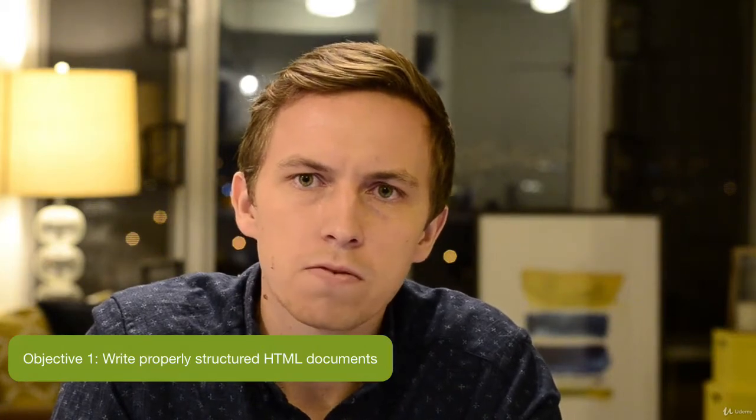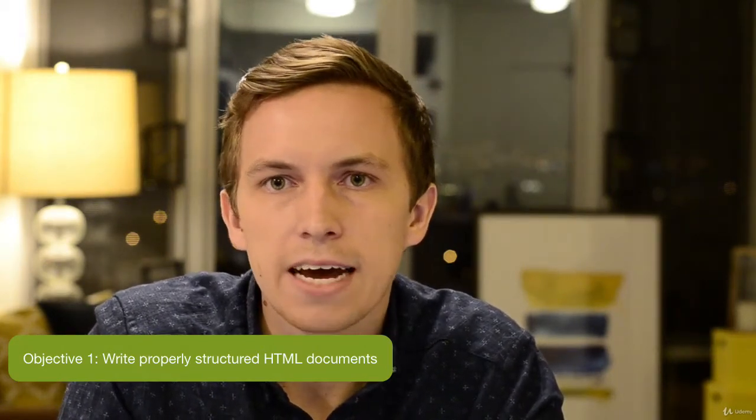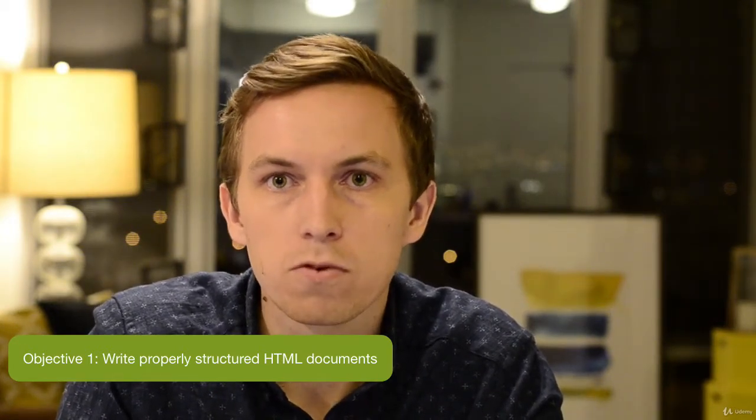So there are two units about HTML, this one and then the following unit. And in this first one, there are three main things that I want to talk about around HTML. The first is that by the end of this unit, I want you to be able to write your own properly structured HTML documents. So there's a set of tags or some code that every HTML document must have. There's a set of rules we have to follow. So that's the first thing I want you to be able to do.